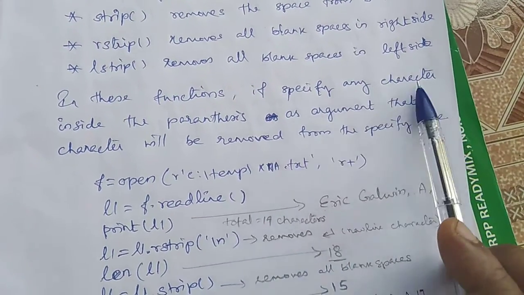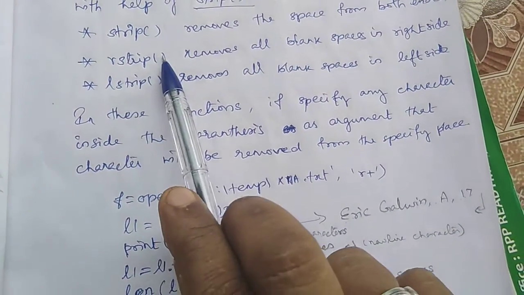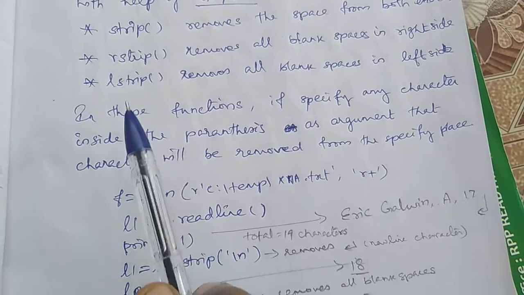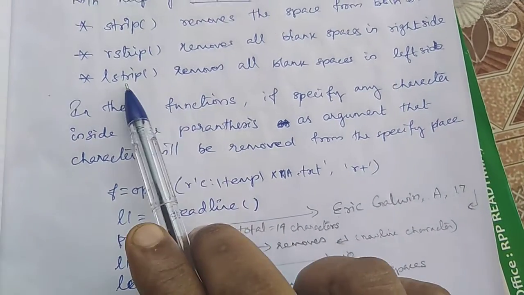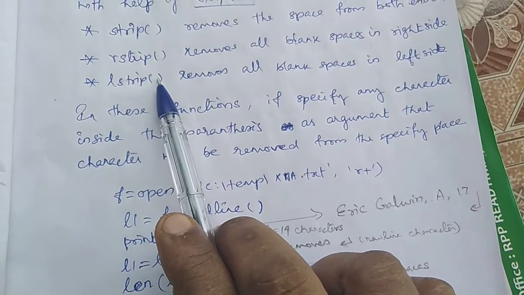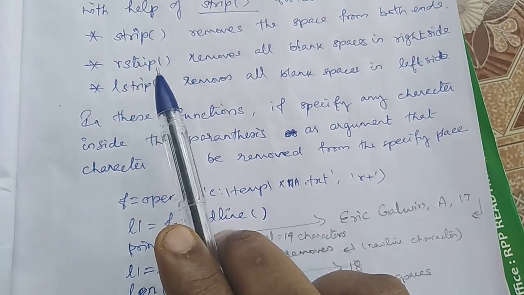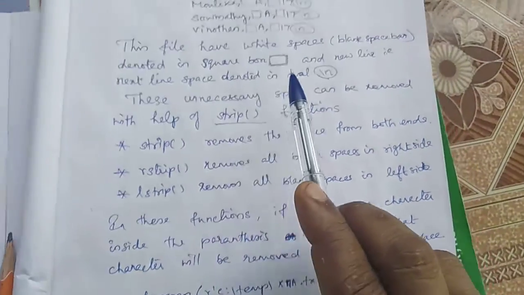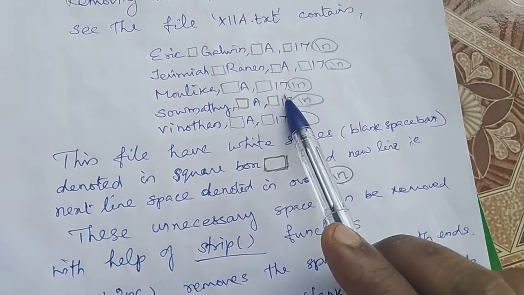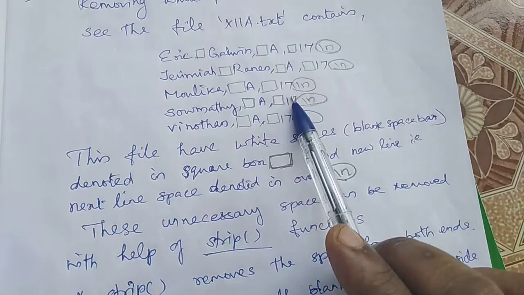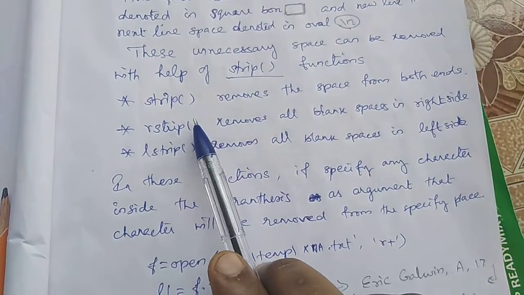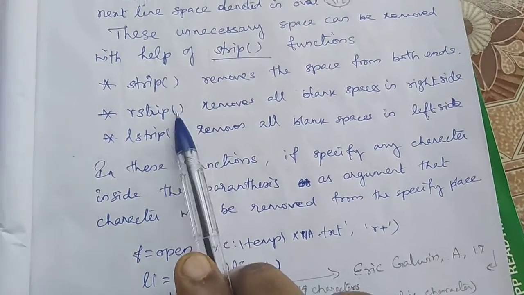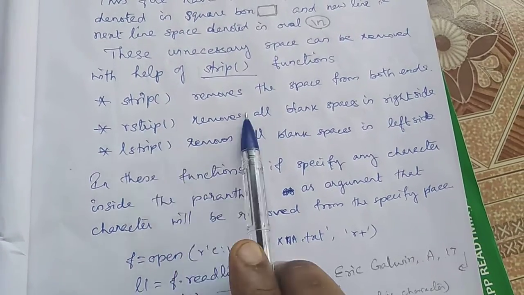In these functions, if we specify any character inside the parentheses instead of the blank space, as an argument, then that particular character will be removed from the place. That is, if it is lstrip and in quotation I give n, then if n is the first character, it will be removed. With rstrip, if I give in quotation the letter 7, see here in all the lines 7 is the last character. The last character 7 will get removed if I give rstrip with quotation 7. Is it clear? So any character given as an argument to this function will get removed with the help of the function.